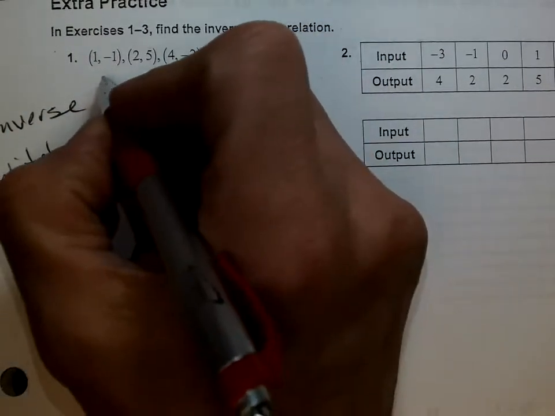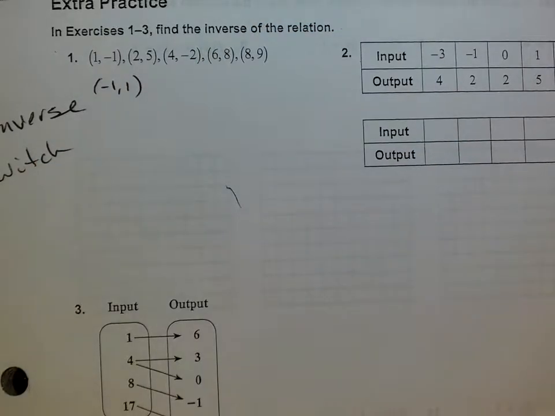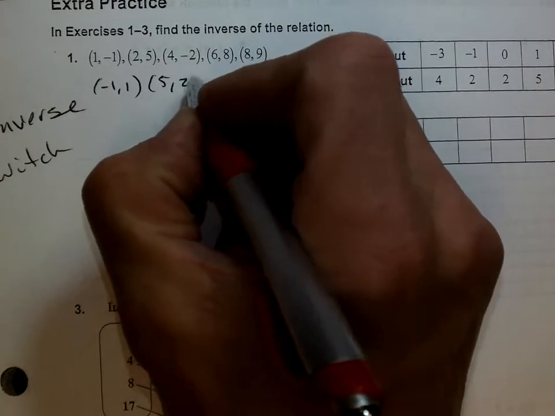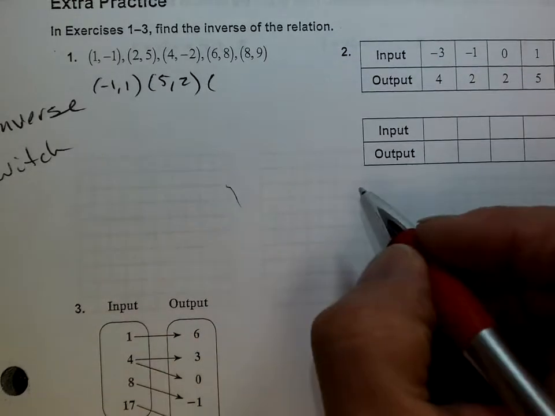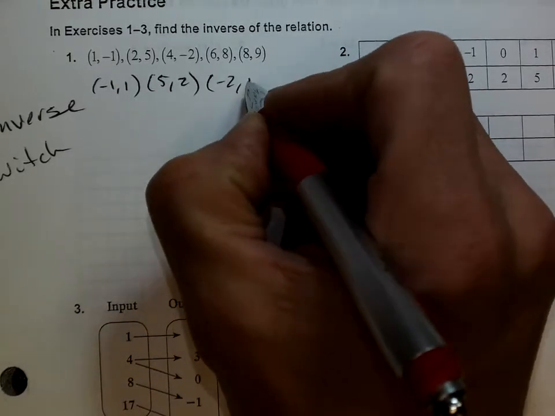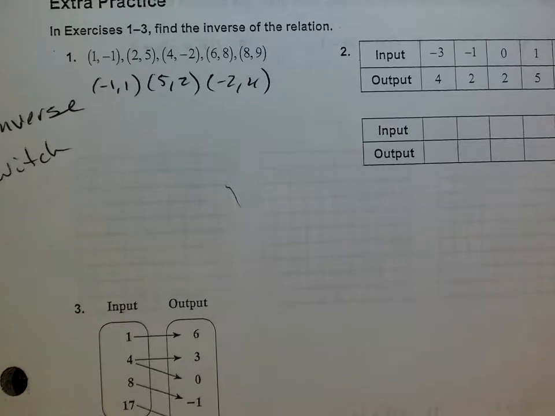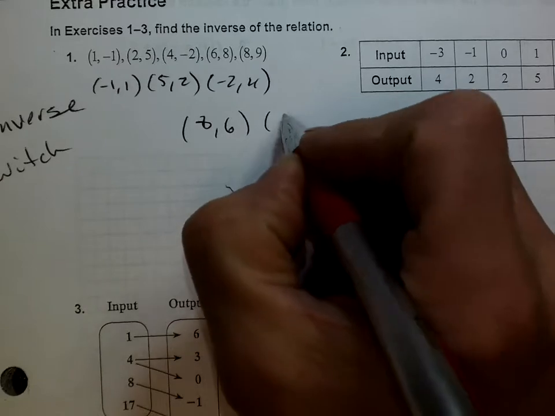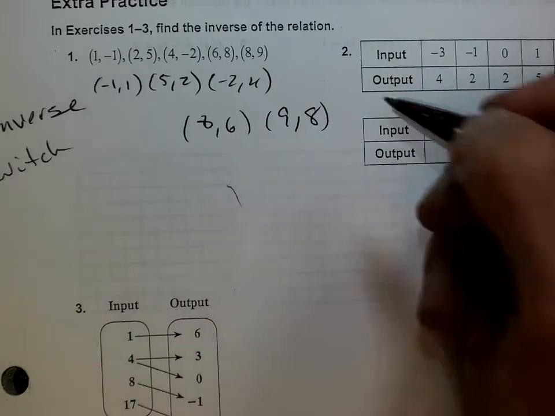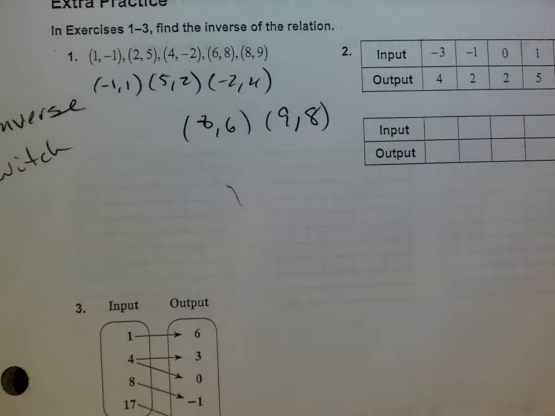Okay, so I'm just going to go -1, 1, right? There's the first one. Easy, right? Do the next one. 5, 2, right? All we're doing is switching the y's with the x's. Easy lesson today, it really is. -2, 4, right? 8, 6, and 9, 8. Okay? Thumbs up. If you're right here and you get this, we're in a good spot, okay?